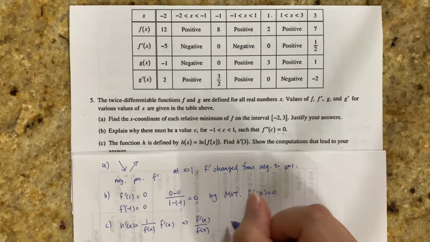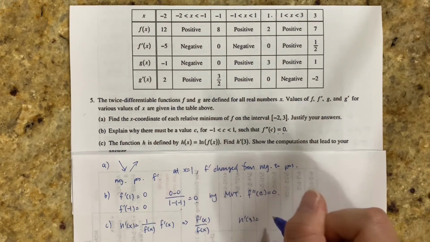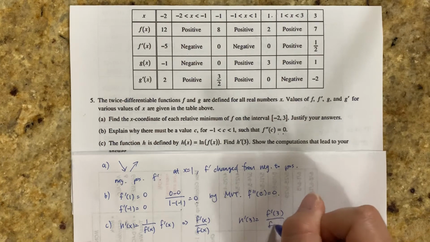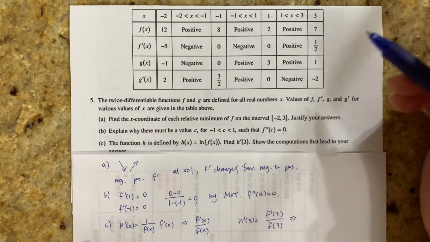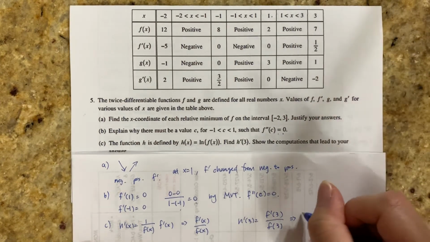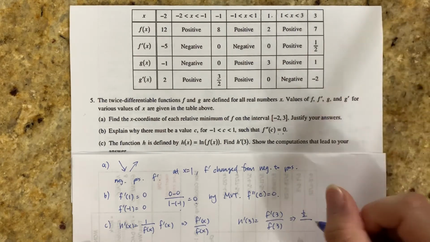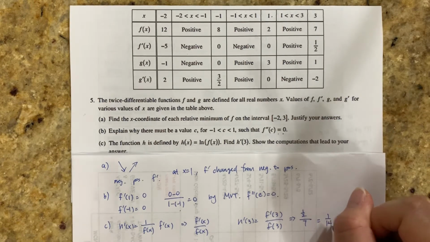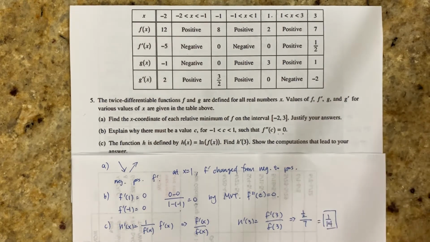All right. So I want h prime of 3. That's f prime of 3 over f of 3. All right, look at my chart. F prime of 3 is 1/2. F of 3 is 7. So I get 1 over 14. All right.